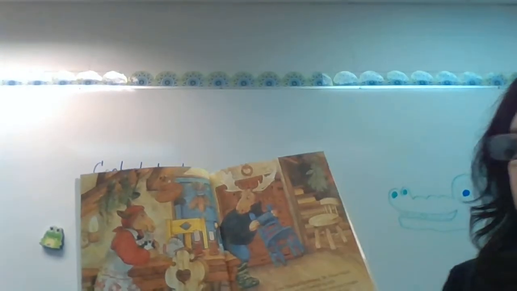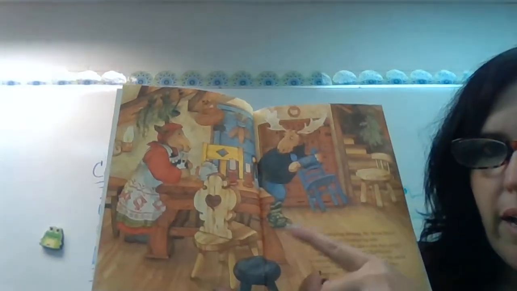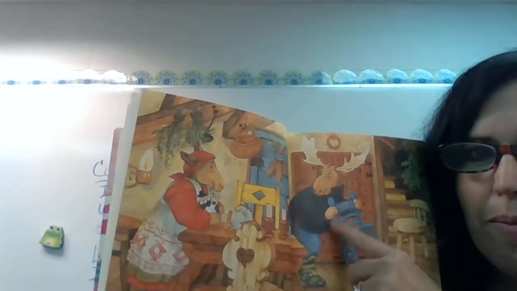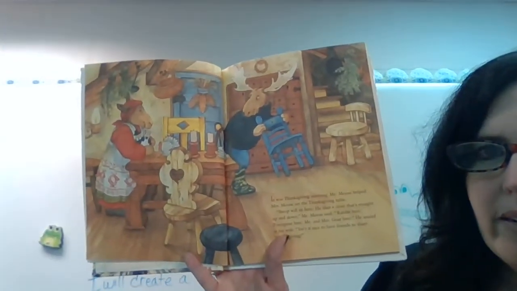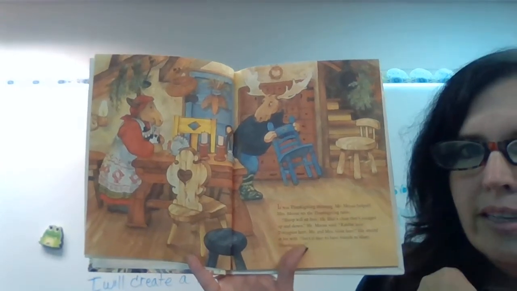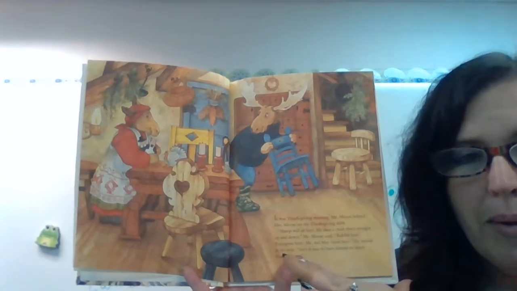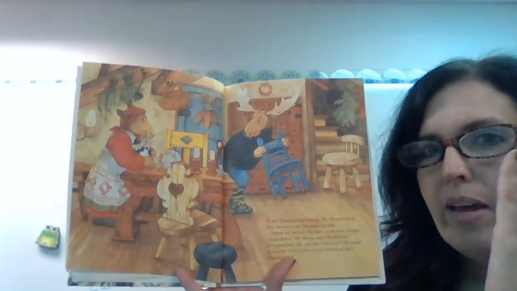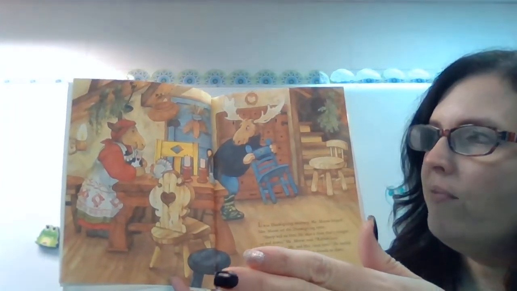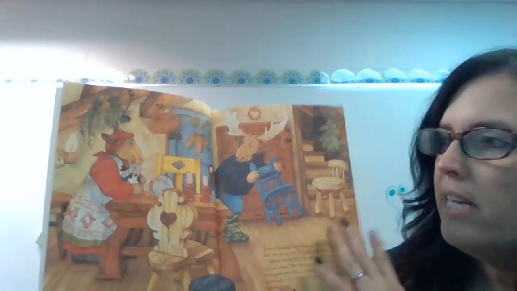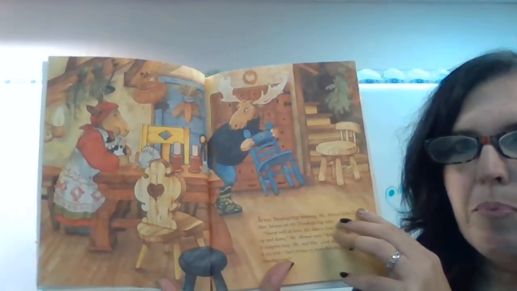Okay, so Mr. and Mrs. Moose are getting the table ready for Thanksgiving. Okay, that would be the effect. The cause would be that they have friends coming over for the holiday. So they have friends coming over for the holiday. That's the cause. The effect is they're getting the table ready with all the places around it.